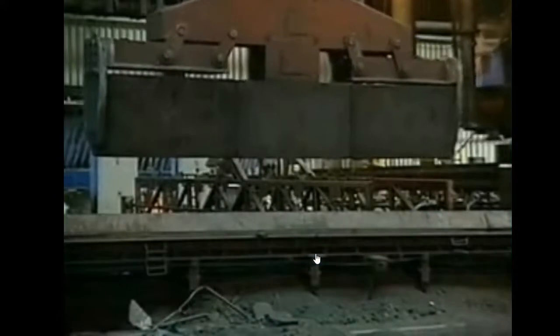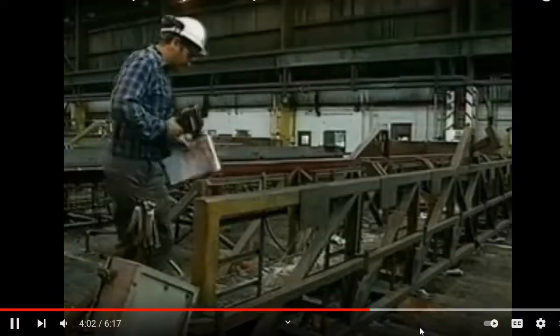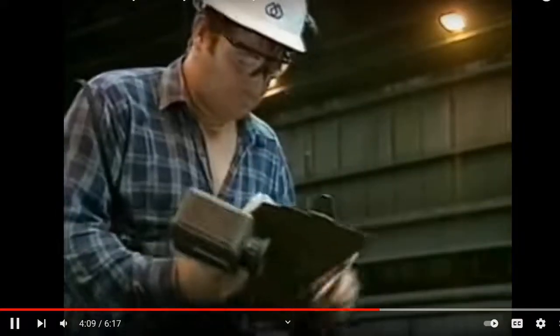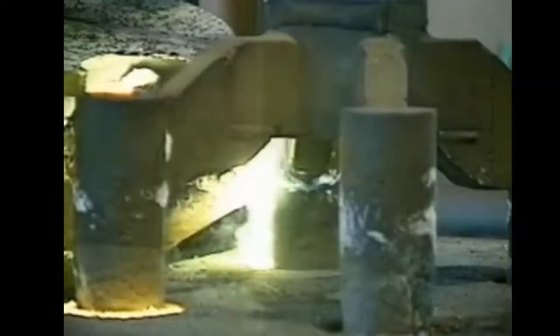The newly pressed anodes are baked for about 24 hours in gas-heated pits. This produces electrodes which will conduct electricity and not crumble away in the cells. The temperature of the pit is important and is checked on a regular basis. The baked anodes are fitted onto steel stubs. These are held in place and connected electrically with cast iron.